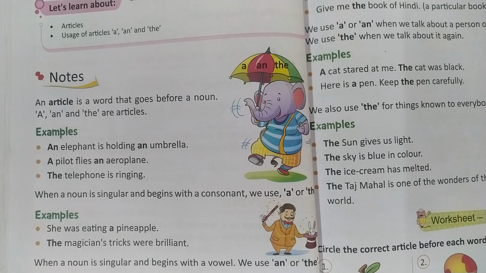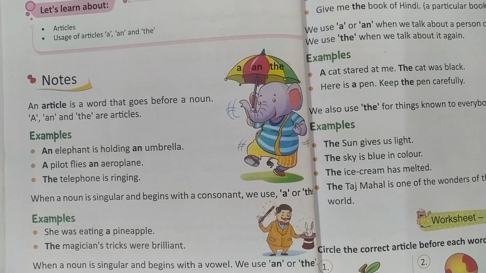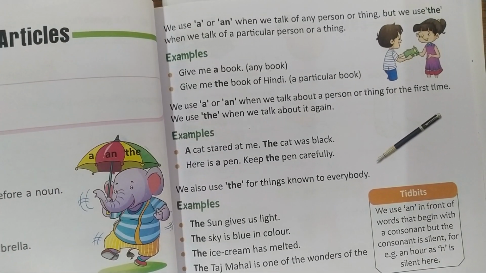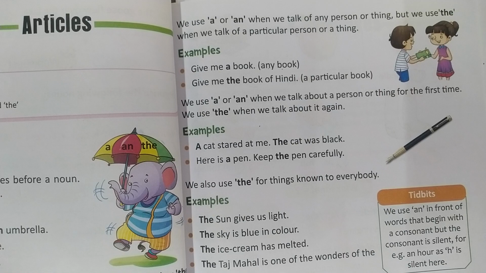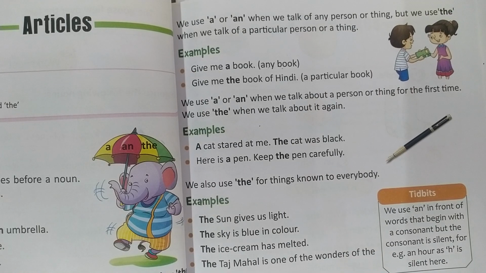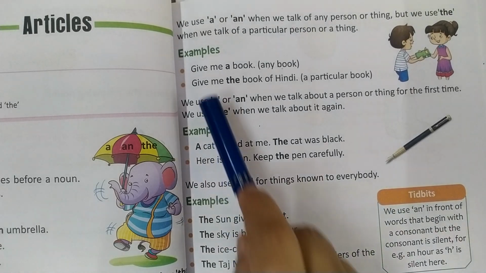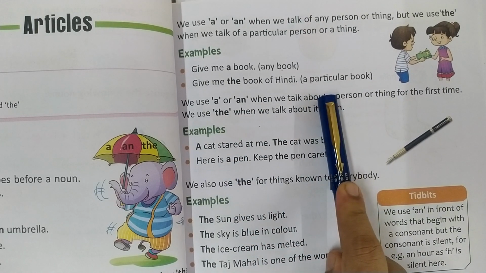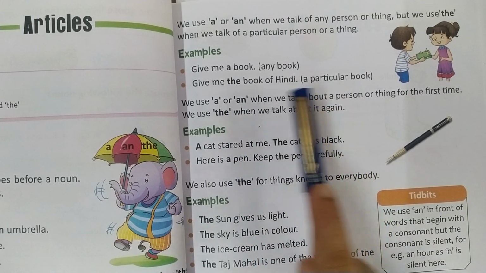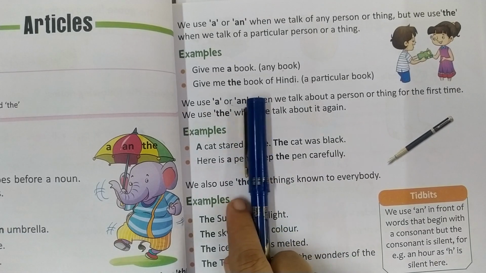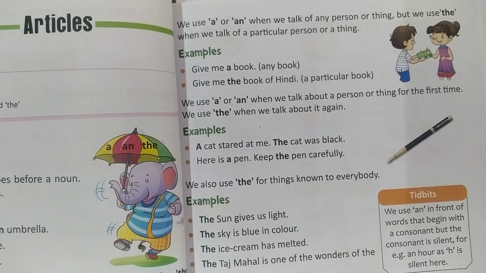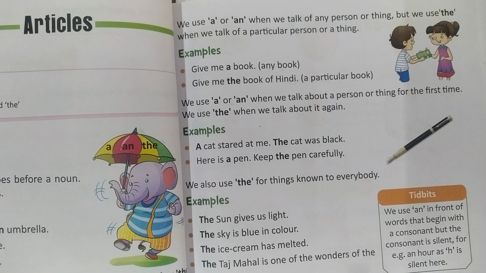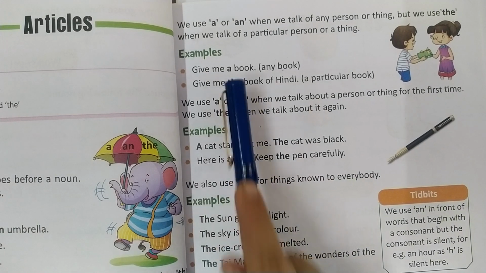Now, where all can we use a or an? We use a or an when we talk of any person or thing. But we use the when we talk of a particular person or a thing whom we have already referred to. Example, give me a book. That means give me any book. Give me the book of Hindi. That means I am asking for a particular book. What is that particular book? That particular book is the Hindi book. There we use the definite article the. But if I just say give me any book, then I will use the indefinite article a.